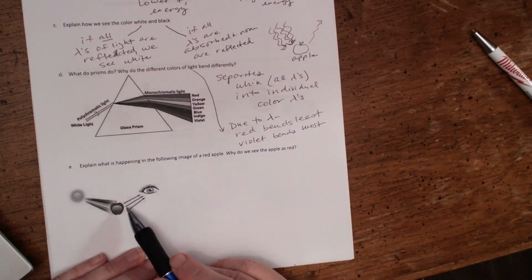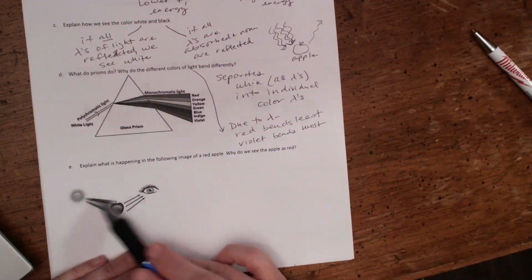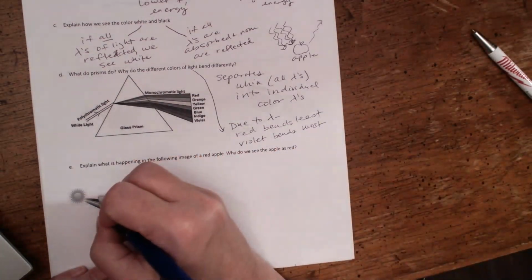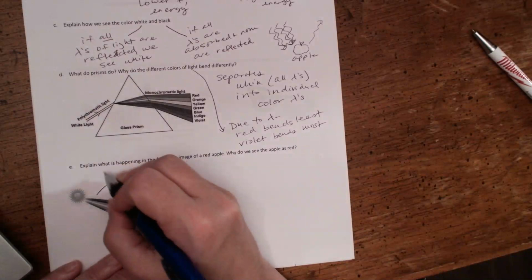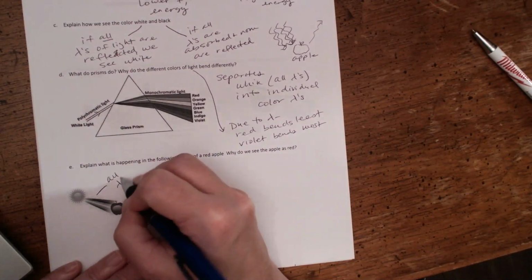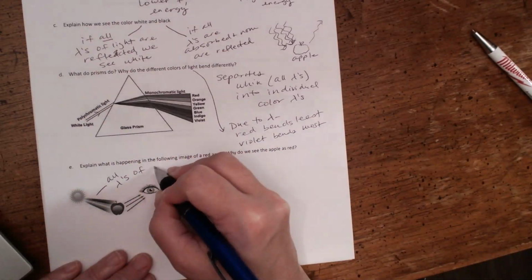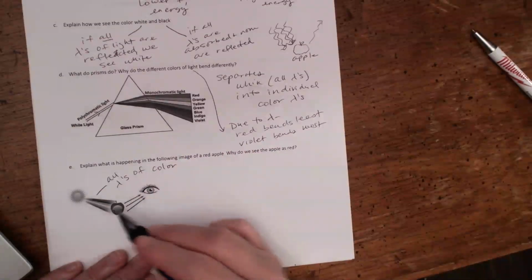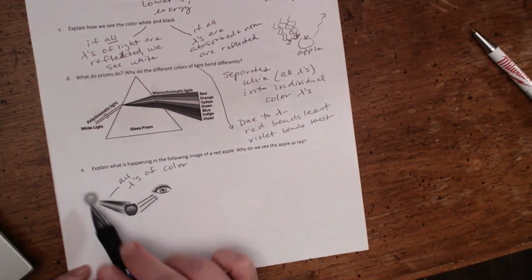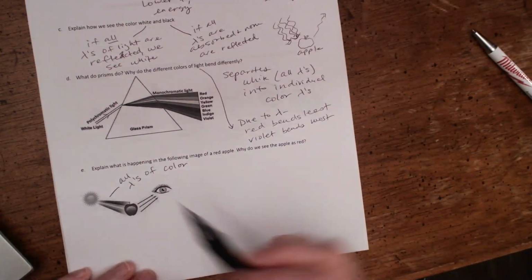And then here's what's happening in the following image of a red apple. Why do we see the apple as red? I kind of talked about this already. All wavelengths of color are coming in here, hitting the apple.